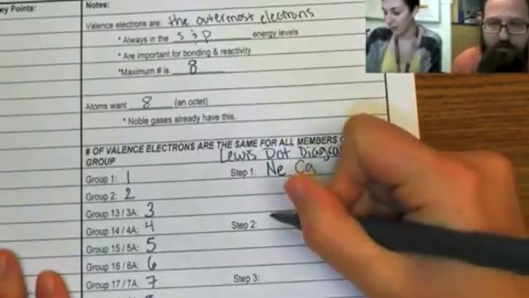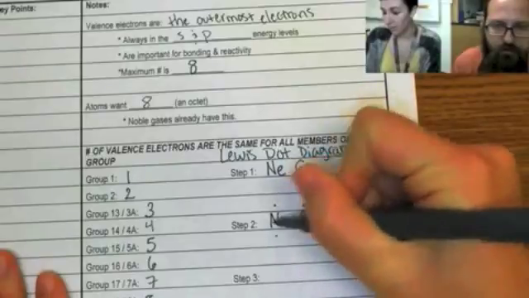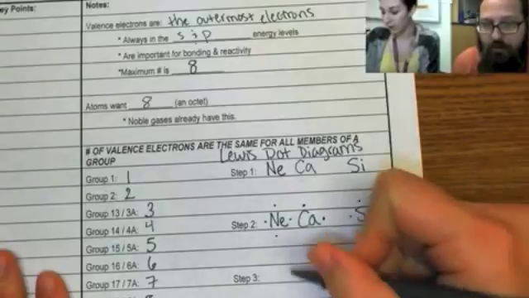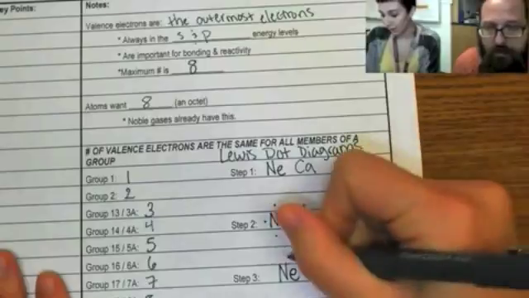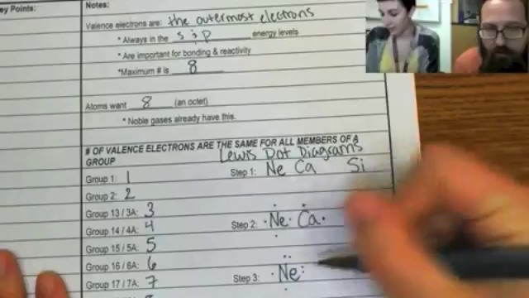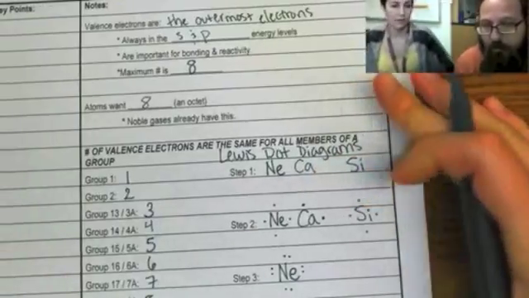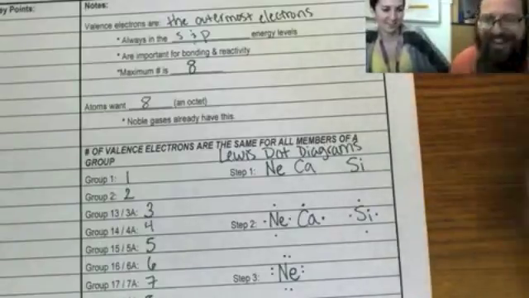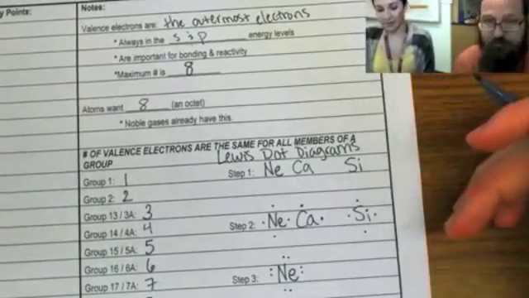The next step would be to put 1 on each side. So that's 1, 2, 3, 4. That's half of what I need. That's not done. Right, so we got to keep on going. Step 3 is going to be to double them up after you have 1 on each side. So you only double them up after you have 1 on each side. That's right. I was a little eager, kind of jumping ahead. So that's how that works. That's Lewis dot diagrams.